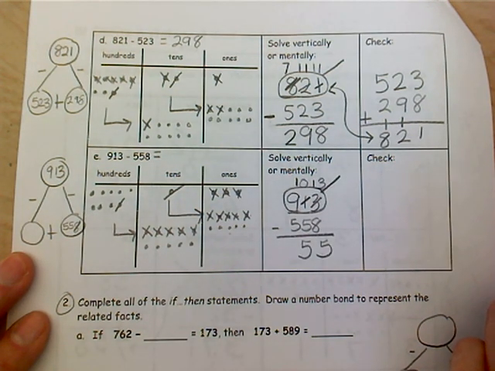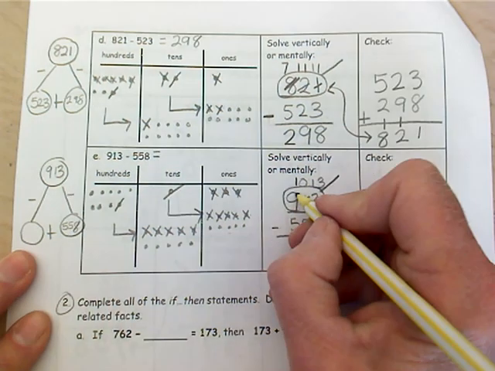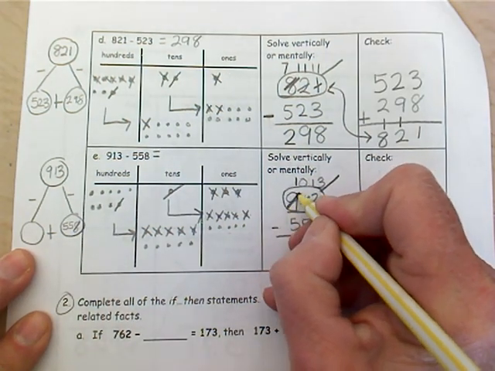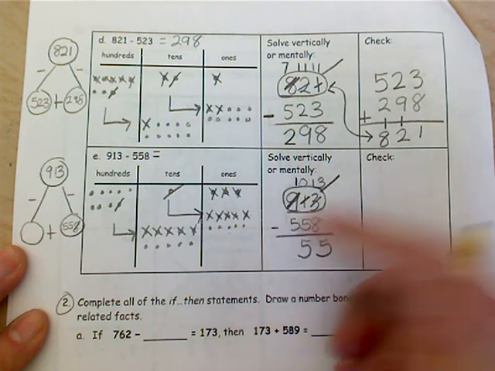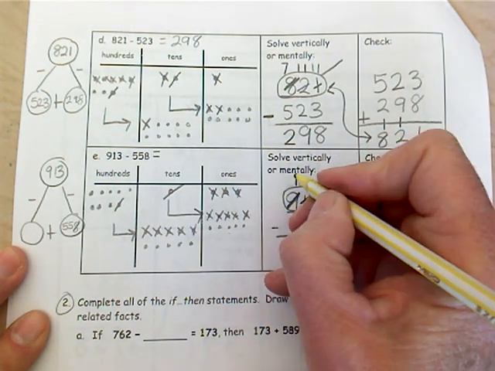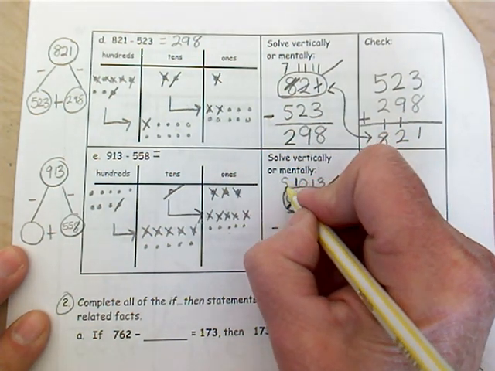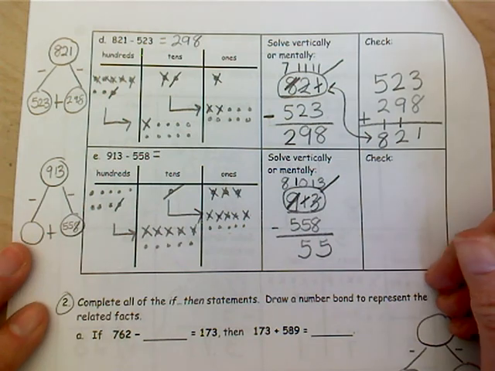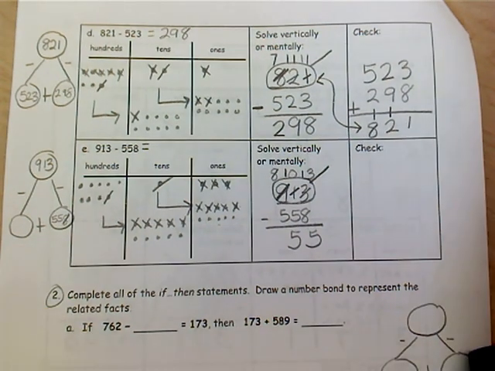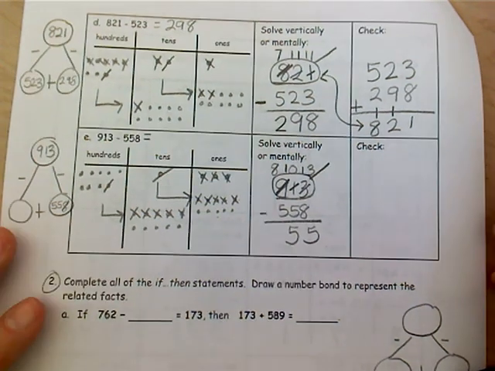Okay, wait a minute here. I had to decompose that. Whoops, if you do it in your chip model, you better do it in your vertical model, or you will make a big fat boo-boo, which I just about did. I think I've just about done that twice. I think Miss Star's getting a little bit tired because I've been recording a lot of lessons today.